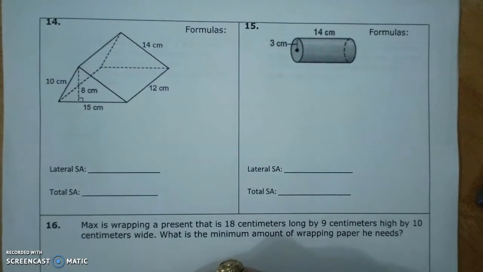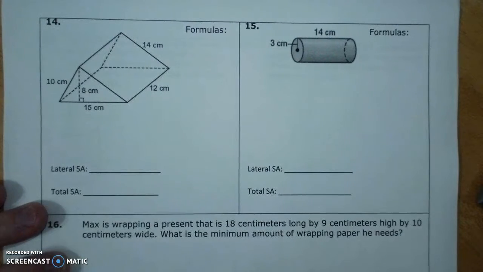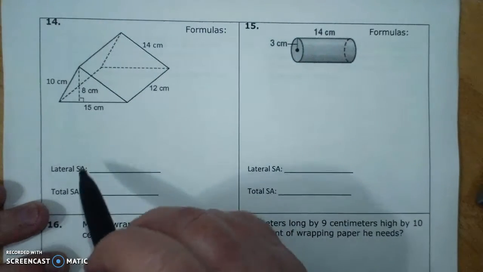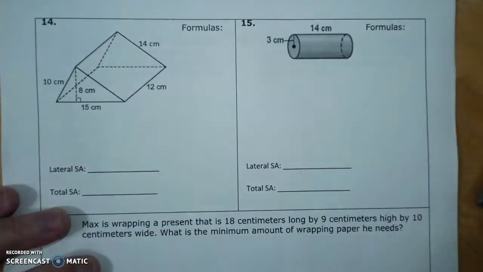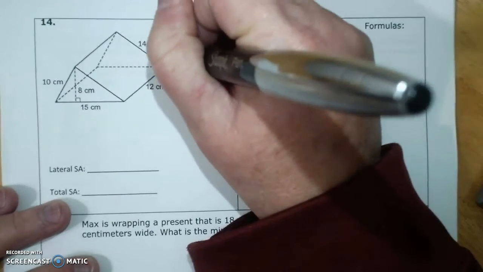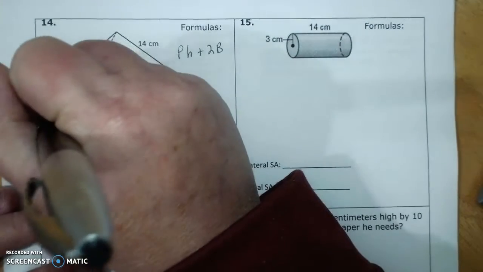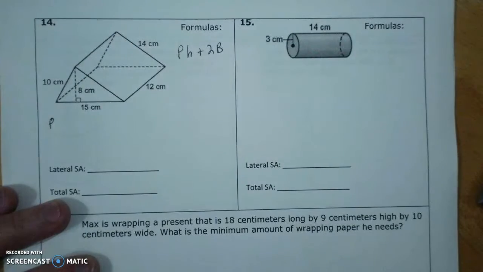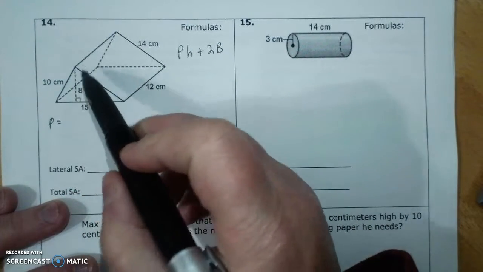Continuing on part 3 of your review for your surface area and volume test. This one says lateral surface area or total surface area. So I'm going to do PH plus 2B. I'm going to have to do P. And when I do P, that is 10.